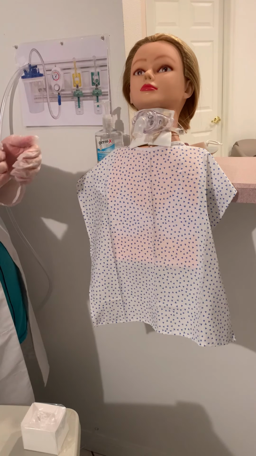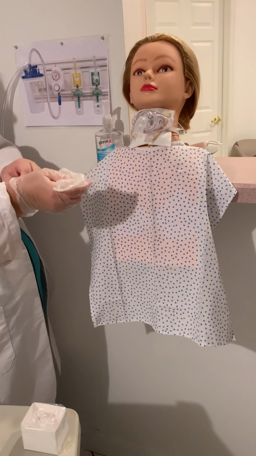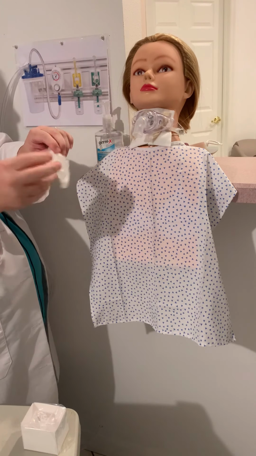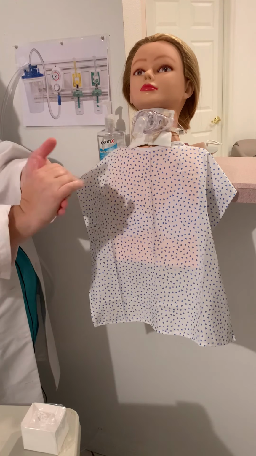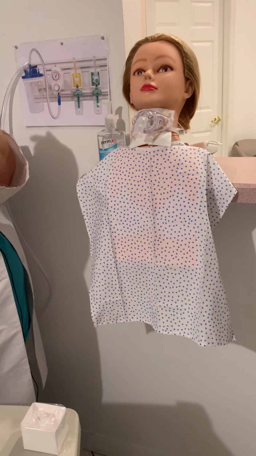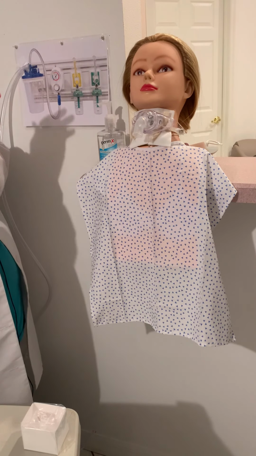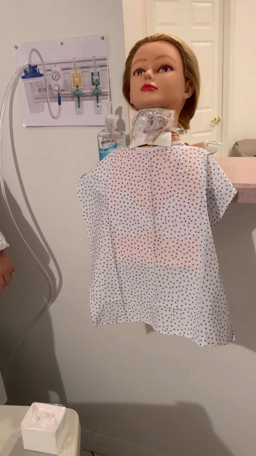Mrs. Harper, is there anything else I can do for you today? If not, here is your call light. Call me if you need anything before I come back to check on you. We'll take our gloves off. We'll wash our hands. And then either before we leave the room or after we leave the room, we're going to go ahead and chart. We are going to chart the color of the secretions, the amount of the secretions, consistency of the secretions, odor of the secretions, and how the patient tolerated the procedure.